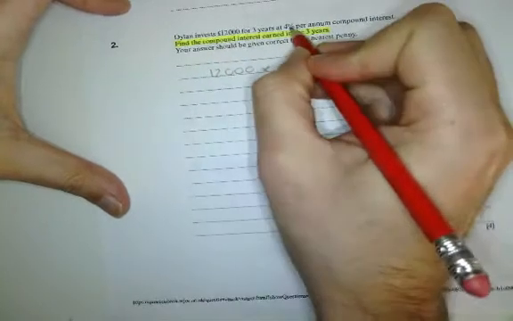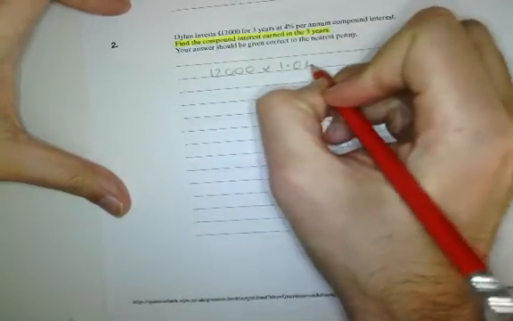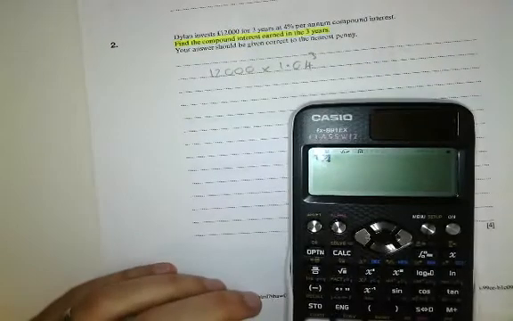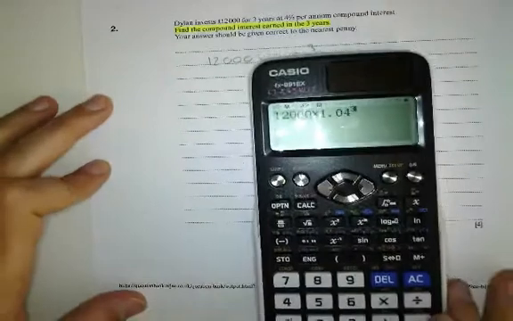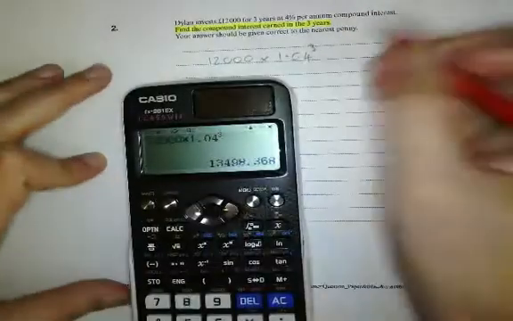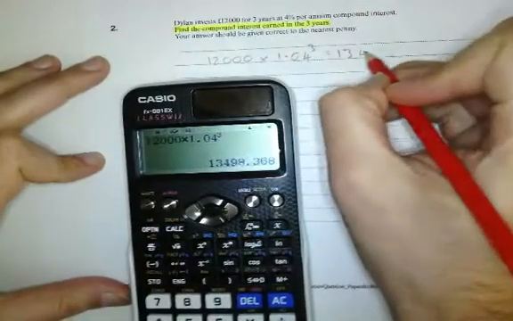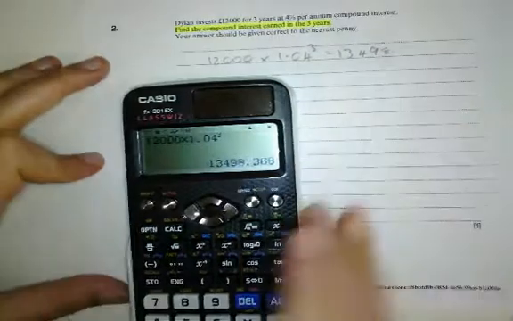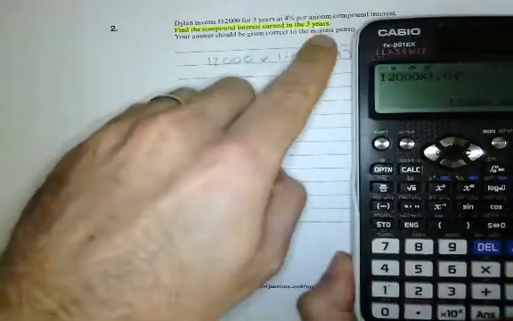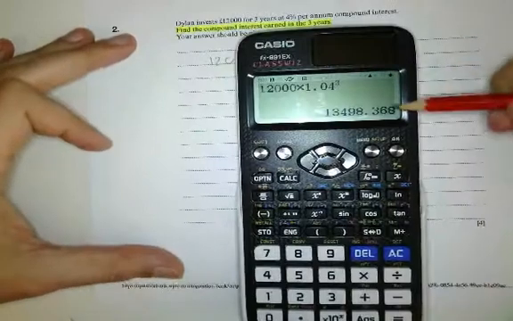So we're going to do 12,000 times the multiplier for 4%, which is going to be 1.04, and we're going to cube that. So 12,000 times 1.04 to the power 3. Right, that gives me £13,498, and then it's asking for the nearest penny in the question, isn't it?